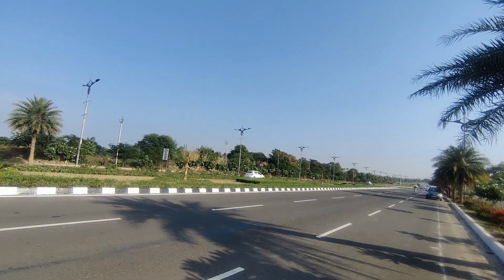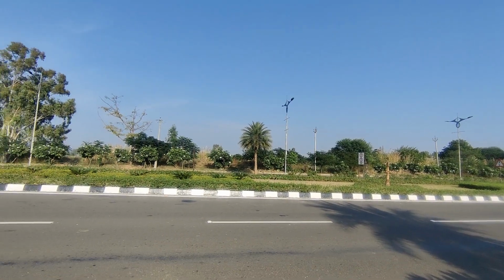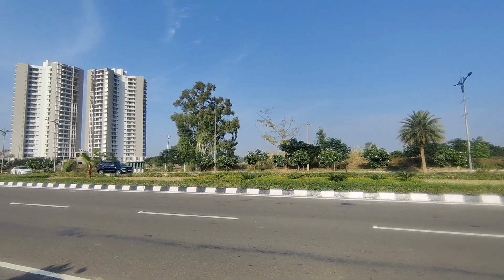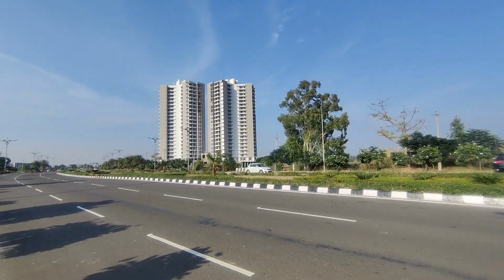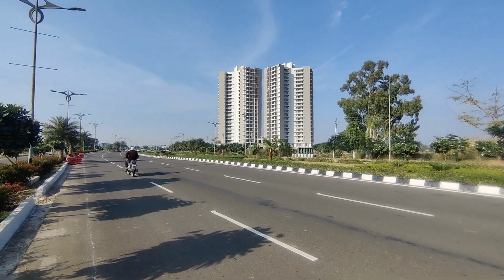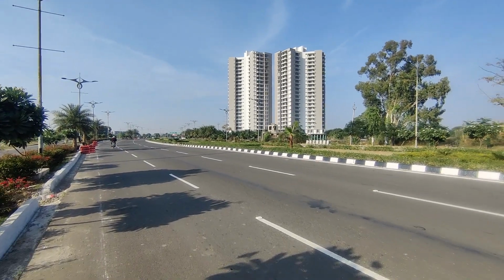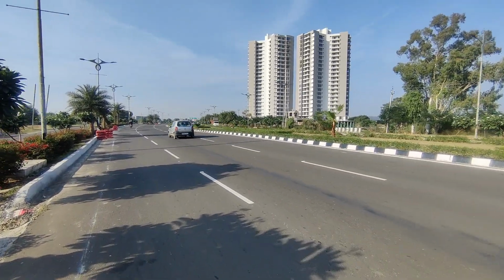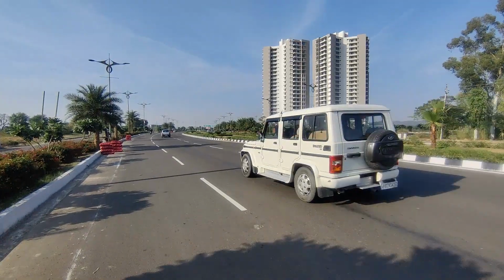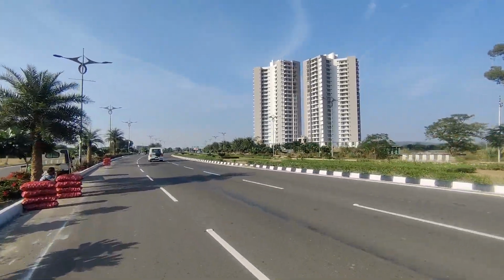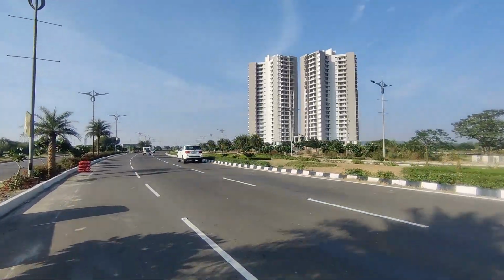Basically, this road is just an extension of Madhya Marg. After crossing through PGI and then crossing through Chandigarh Botanical Garden, we reach the Mullapur barrier. After this, the boundary of Punjab starts, and this road is just an extension of that particular road, that is Madhya Marg.